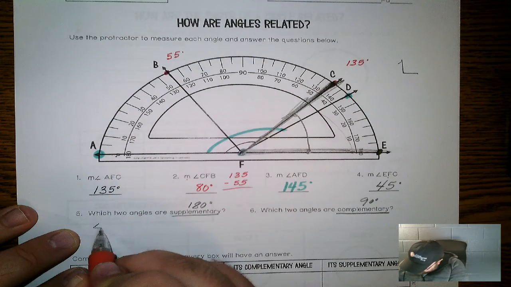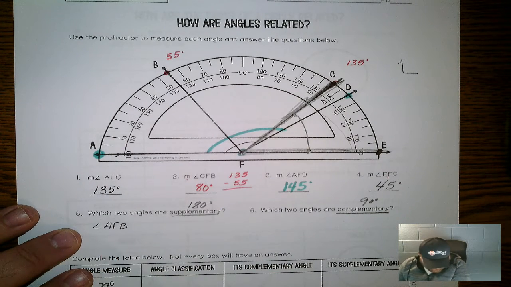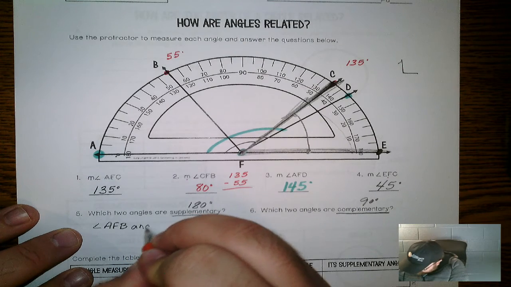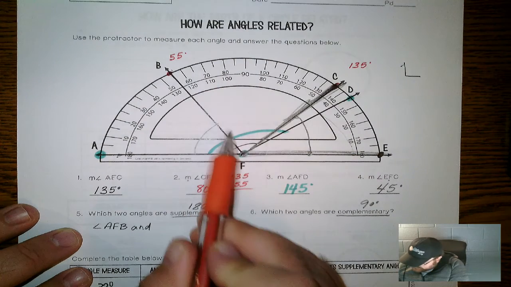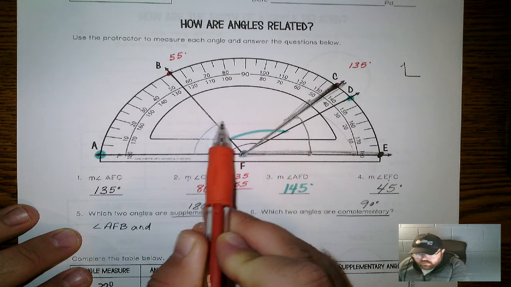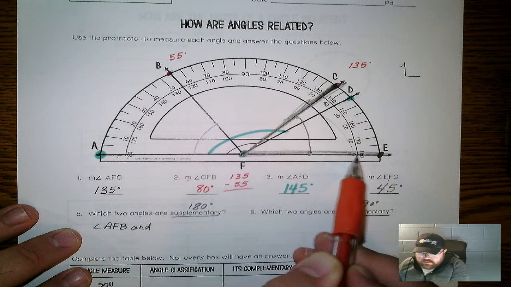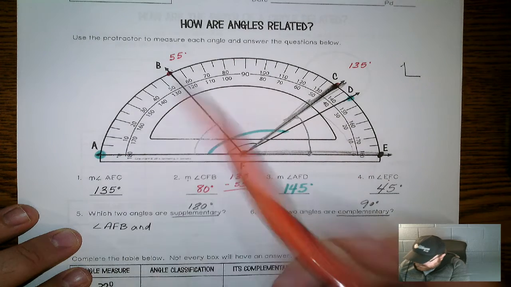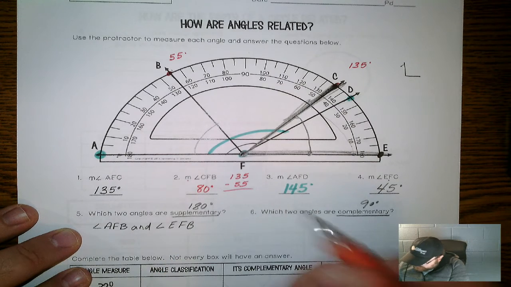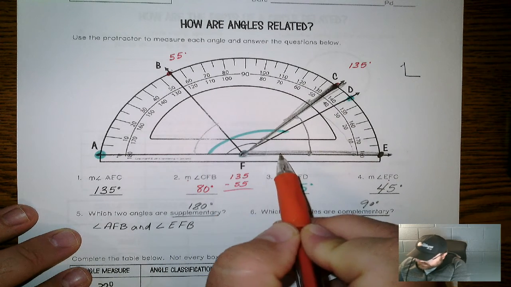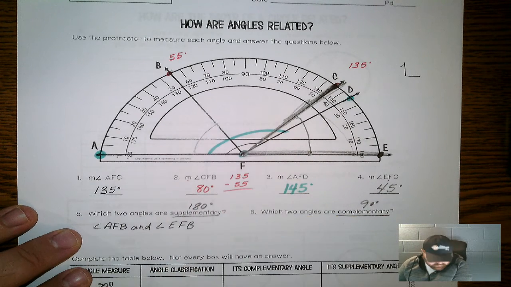So angle AFB gets me here. So now I have to think of from here all the way to E. So the way to do that would be EFB. So angle EFB. If I add these together, that's going to end up giving me a straight line, which is 180 degrees.